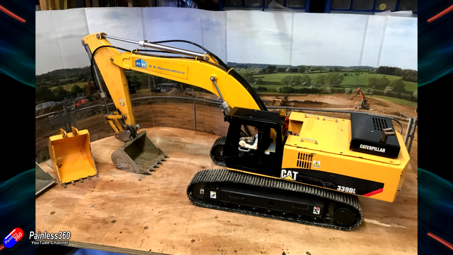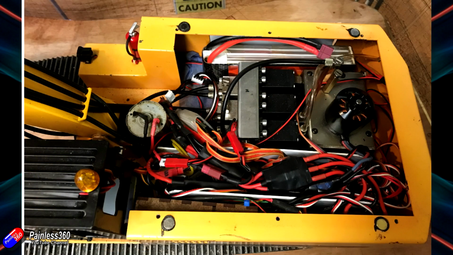Now, he controls it using the sliders for each of the tracks, and he also has things like sound making equipment. He's got lights, you name it. He's got loads and loads of stuff on this. Now, Gary recently installed a smoke blower so that when the engine starts he can get a bit of smoke out of it, or when he's moving it around.